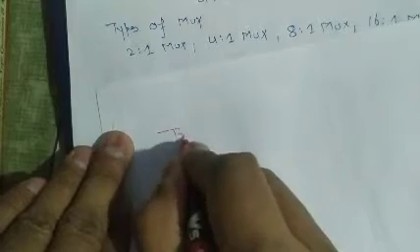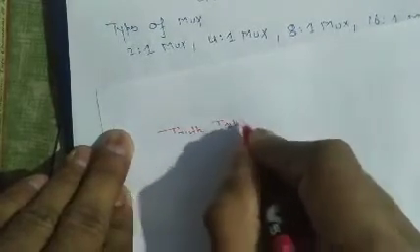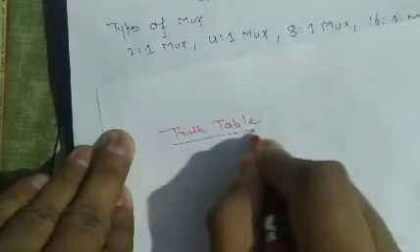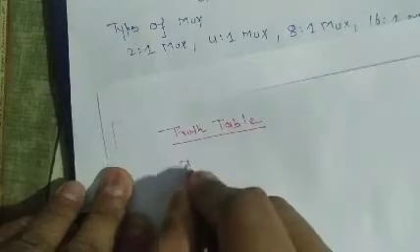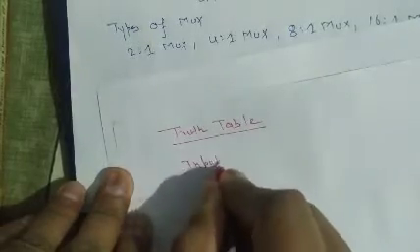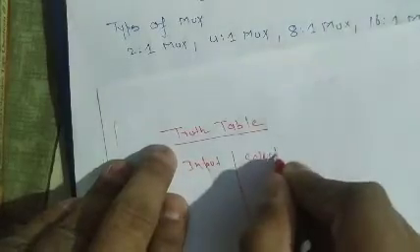Okay, fine. Now I will write the truth table of this mux. How can I write the truth table of this mux? Let us see. Truth table: Input, then select lines.